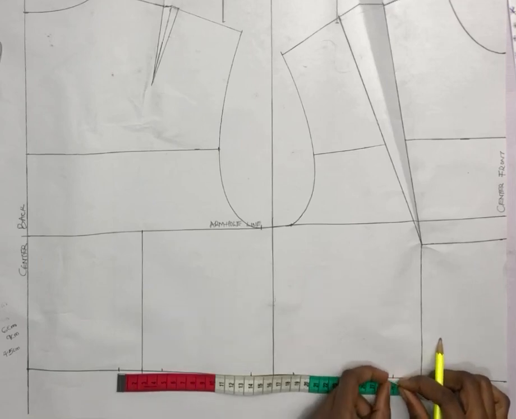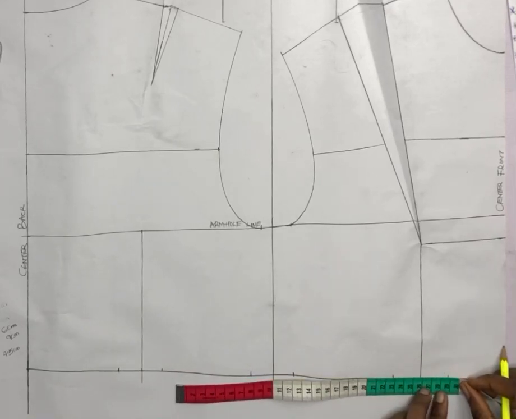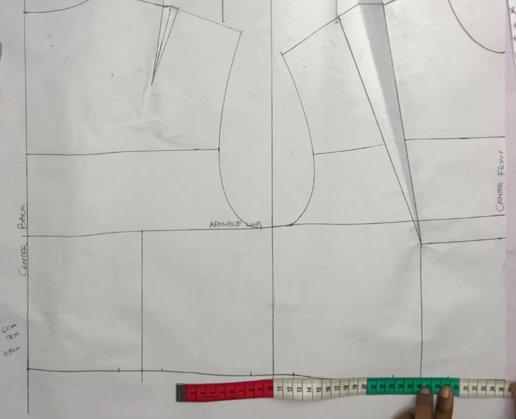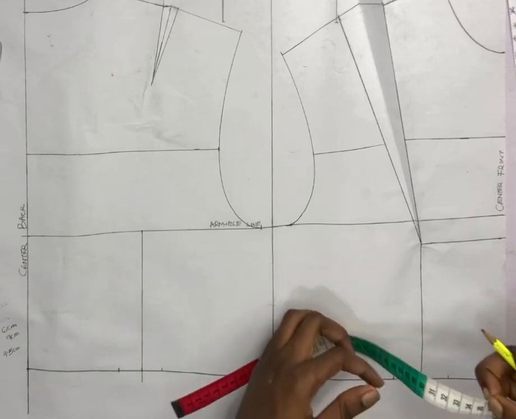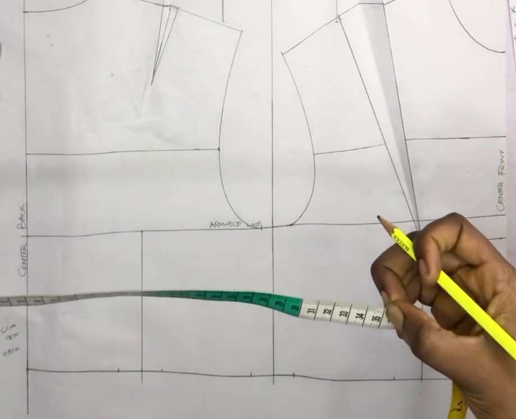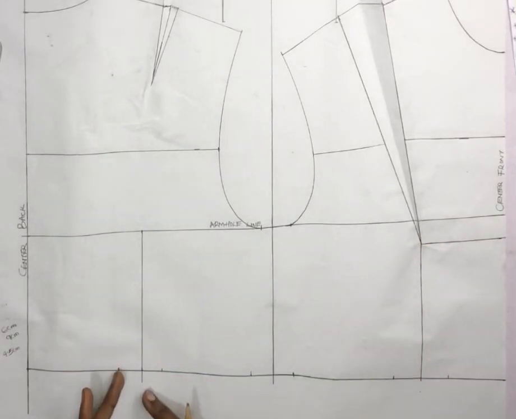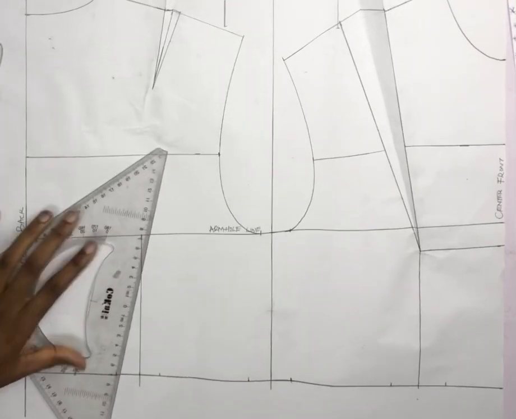So I'm going to take 28.9 to the next dart leg and measure. And here I have exactly 35 cm. So if you do yours and you don't get your exact waist, don't worry, don't panic. It just simply means you have to redistribute or recalculate your waist suppression calculation.